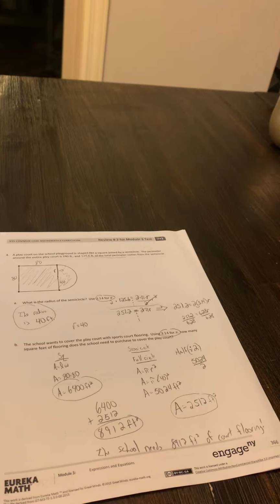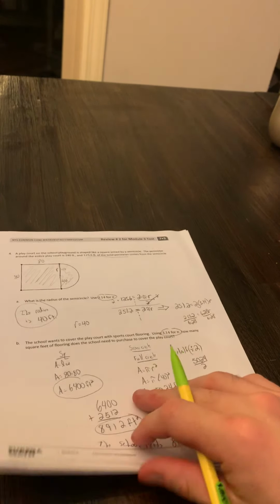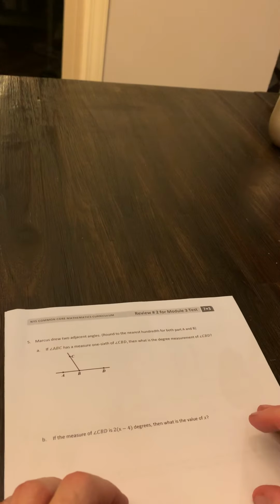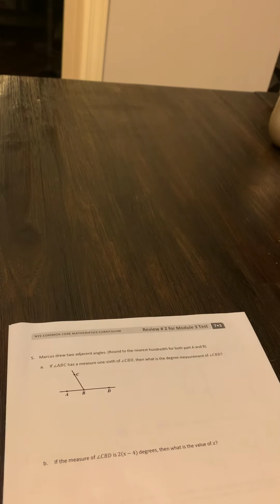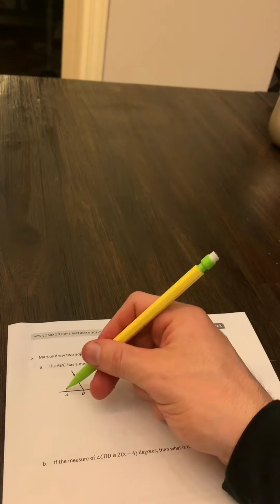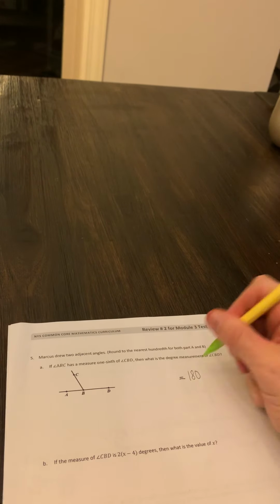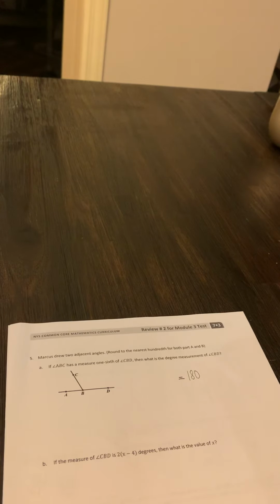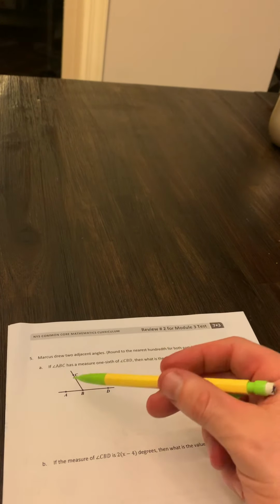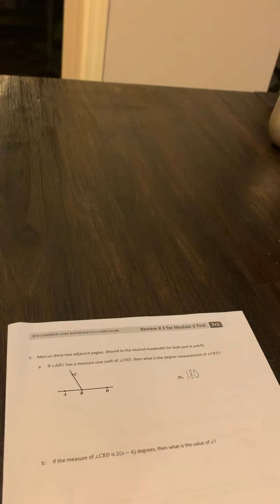Okay. So that takes us through number 4. Okay. So I'm going to make mention of this today. I saw a lot of people starting this question great. I saw a lot of you saying, hey, I know no matter what kind of angles they are, it's going to equal 180 because it's a straight line. Perfect.